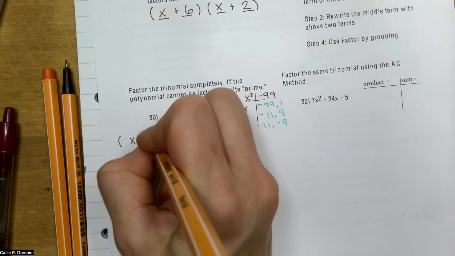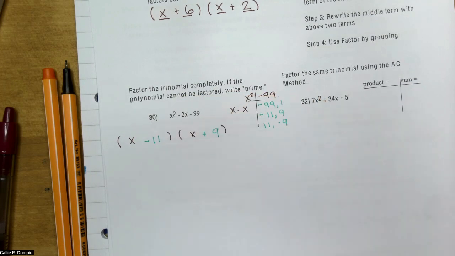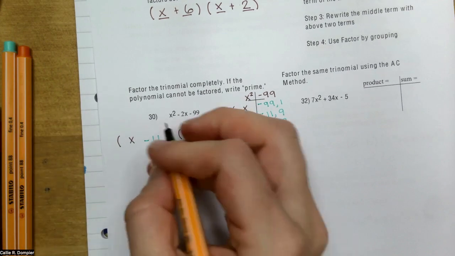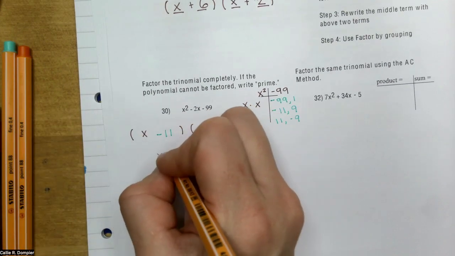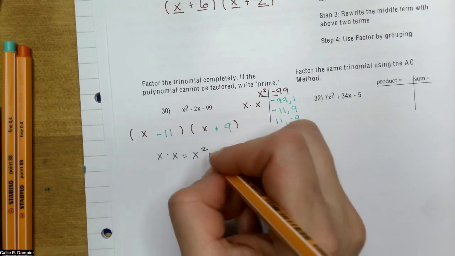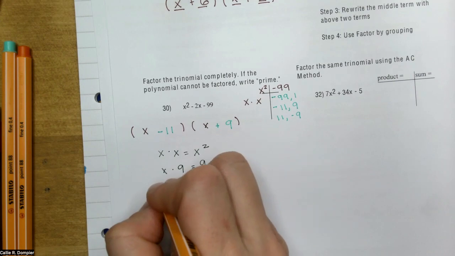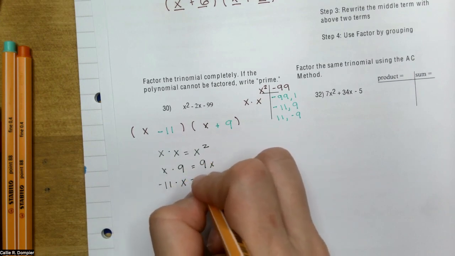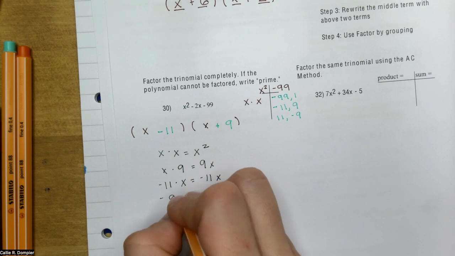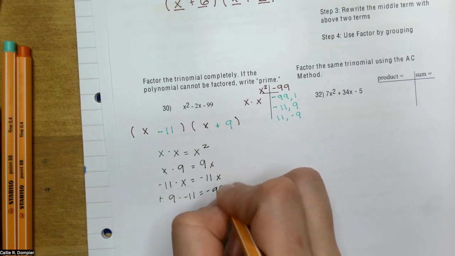So we're going to say minus 11 plus 9. You can even work it back out if you would like, just to be sure. X times, FOIL it, x times x is x squared, x times 9 is 9x, negative 11 times x is negative 11x, negative 11 times 9 is negative 99.